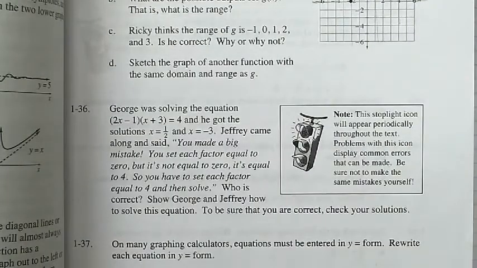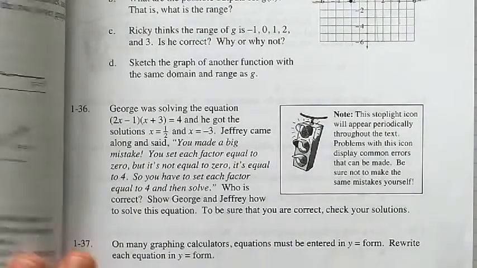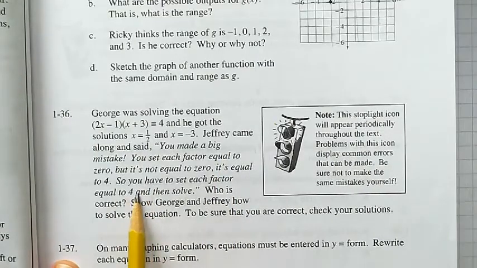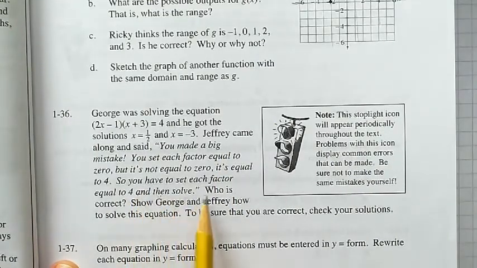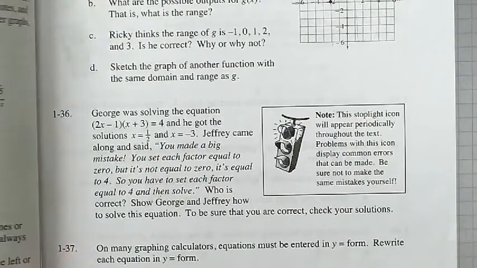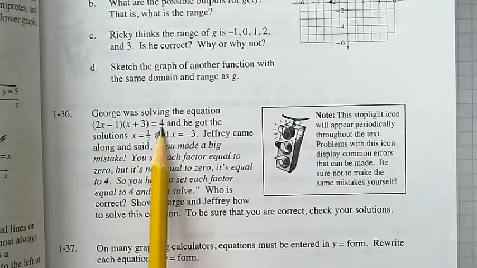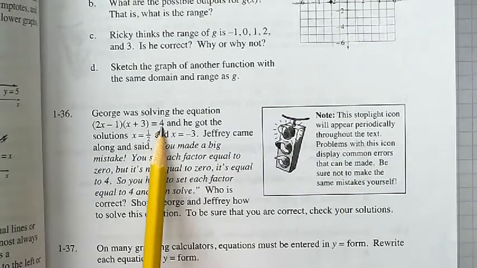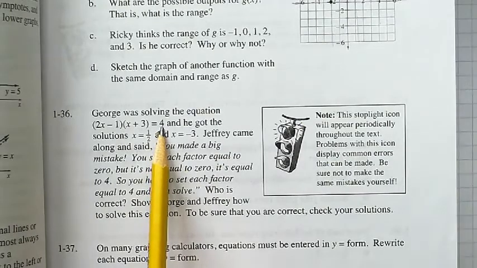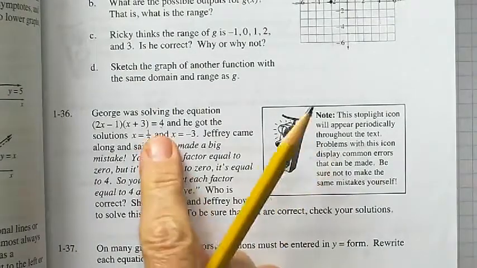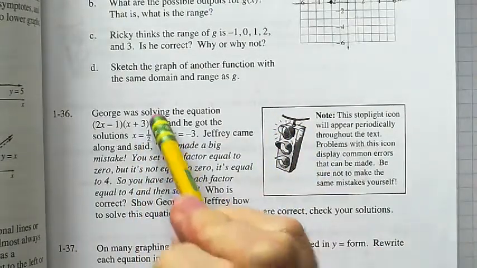Okay, so Jeffrey says you have to set each factor equal to 4 and solve. Who's correct? Show George and Jeffrey how to solve this equation and be sure that you're correct. Check your solutions. Okay, so normally when we are solving a quadratic, we set y equal to 0 because we know that when it hits that x-axis, the x-intercept is going to have a y coordinate of 0. So in a way, he's right.